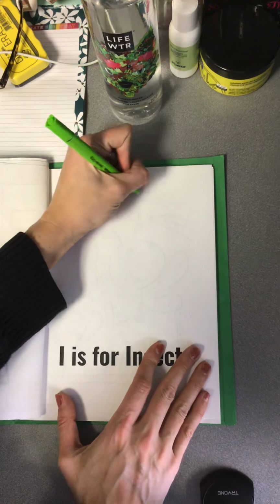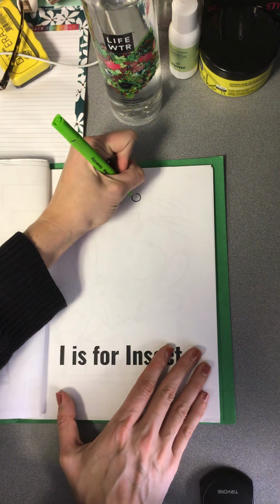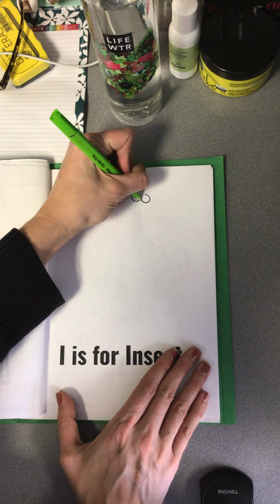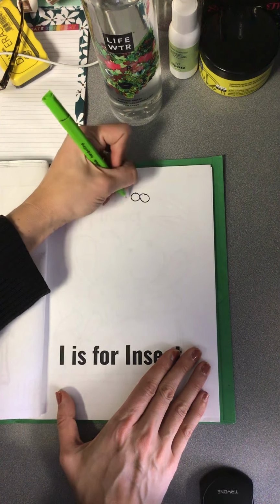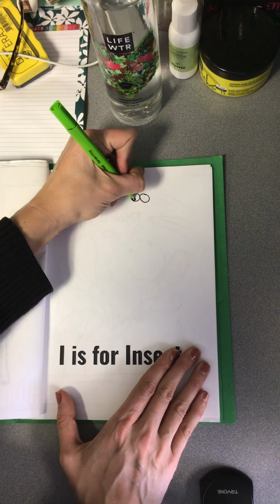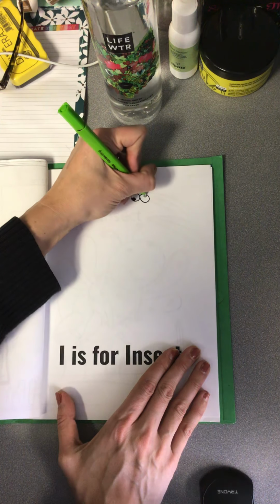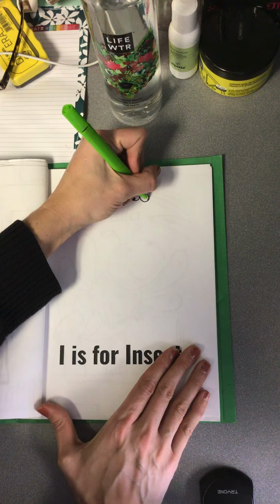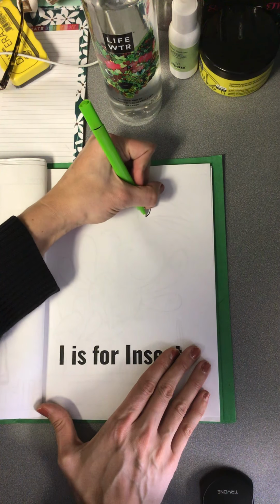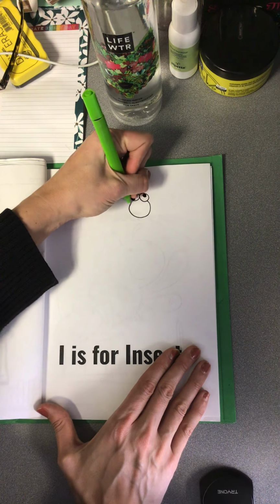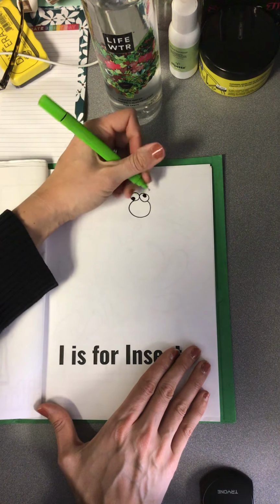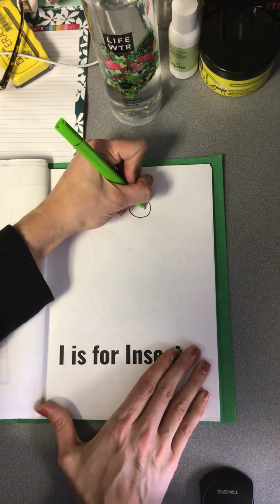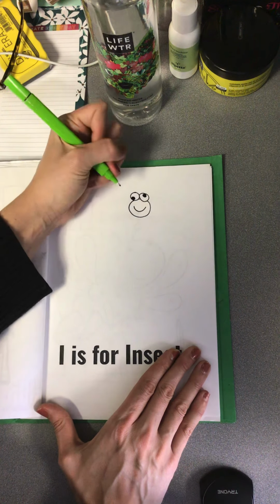And we're actually going to start with 2 circles for the eyes. And then I'm going to do kind of crazy eyes. So I'm going to do little pupils inside that are going different directions. Then I'm going to draw the rest of the head by doing this circle line underneath. Then I'm going to give my bug a big smile.